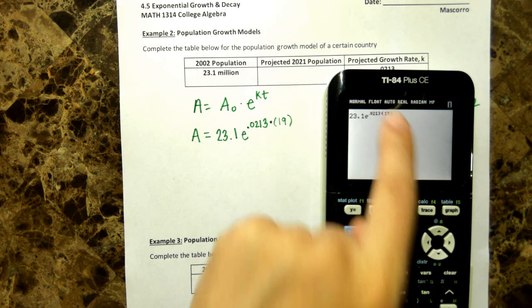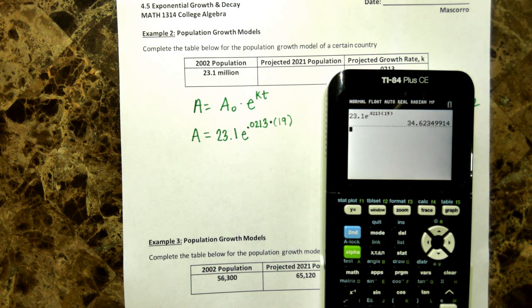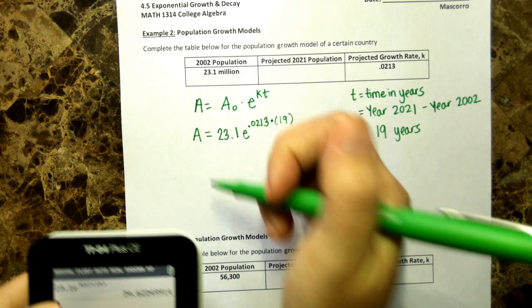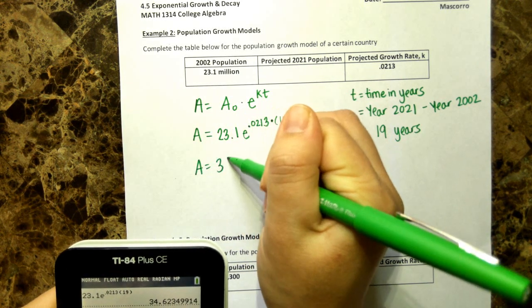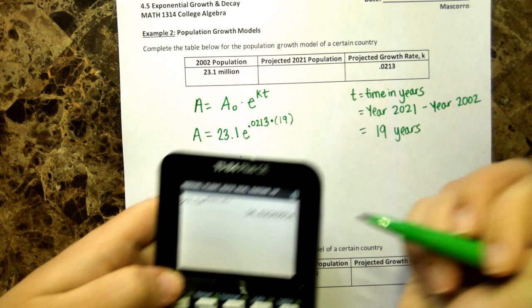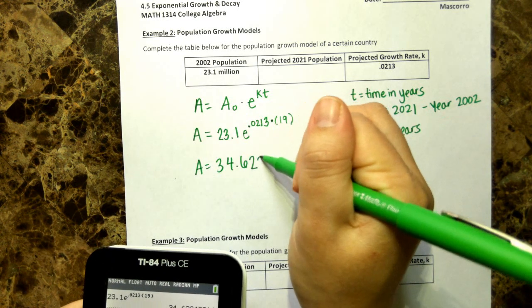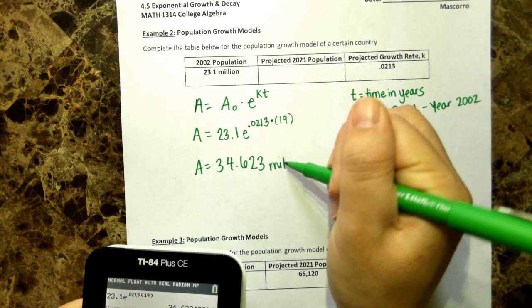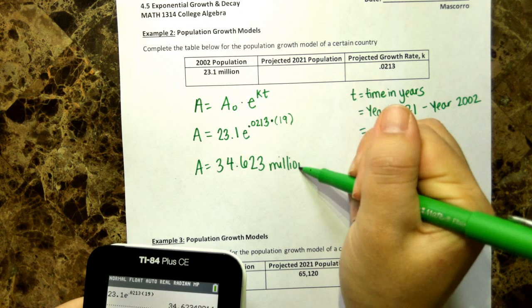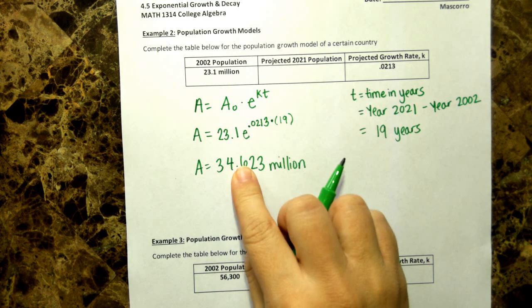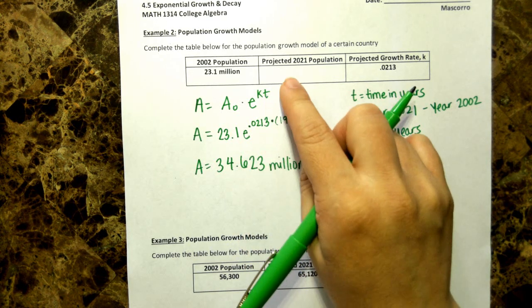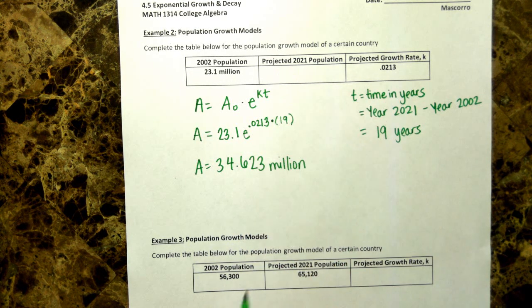Make sure that the 19 is also in the exponent area. And I got 34.623, I'm just going to round to 3 decimals. Remember, this is in millions. And that's how many people we predict will be in the population in the year 2021.